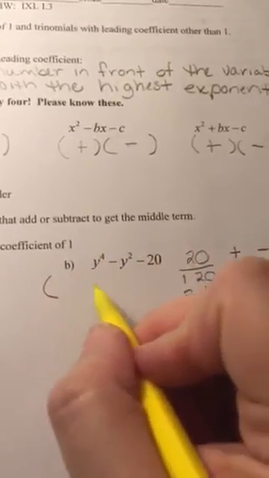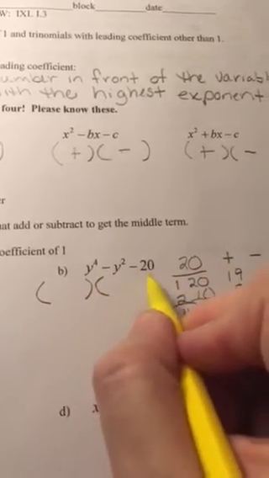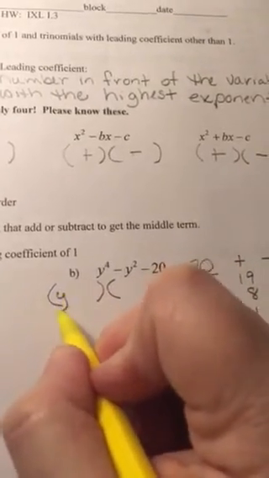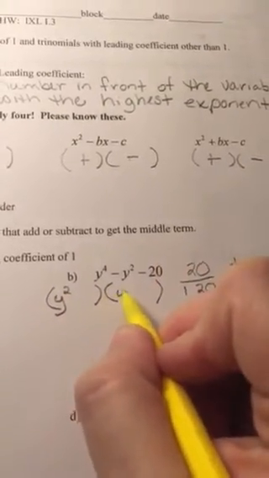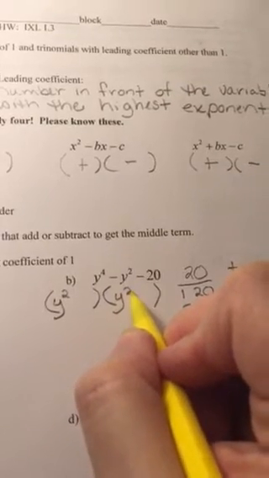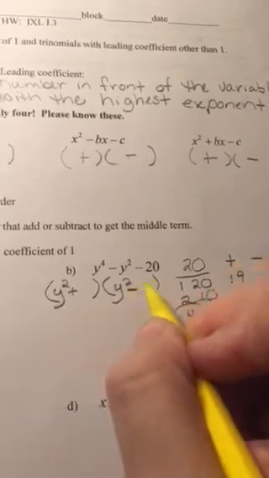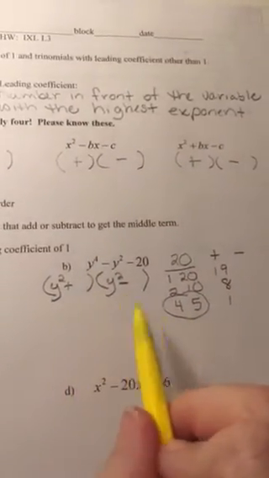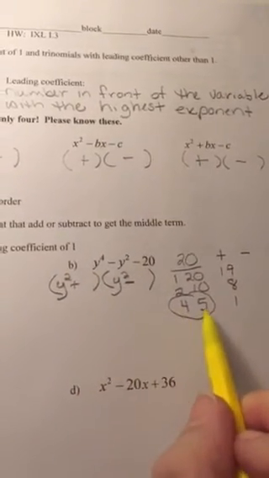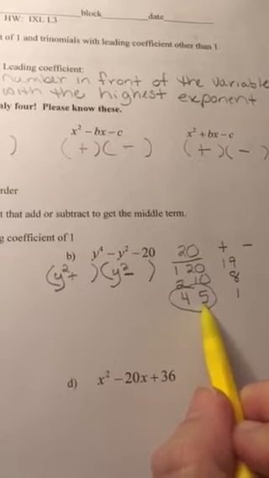And don't let this exponent of a 4 drive you crazy. I'm just going to split them in half. So I'm going to call this my y squared, and I'm going to call this my y squared. And I know from my sign patterns that somebody's got a plus and somebody's got a minus. Because my signs are different, it does matter where the 4 goes, and it does matter where the 5 goes.